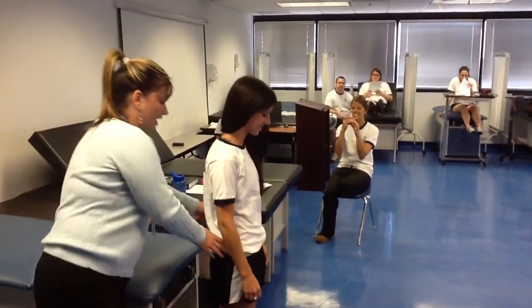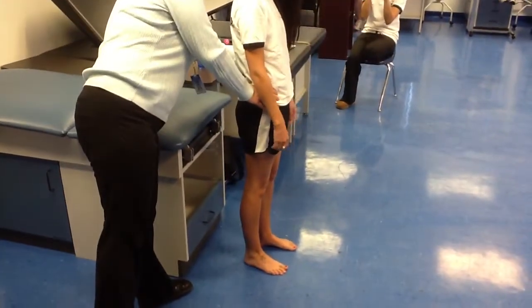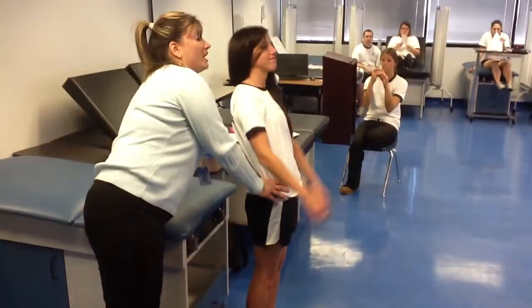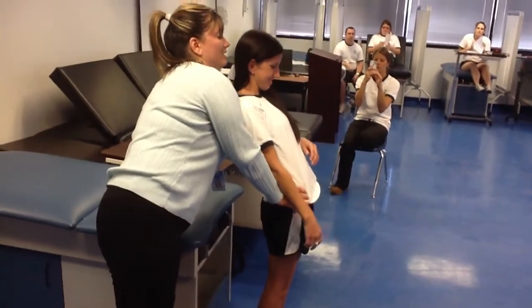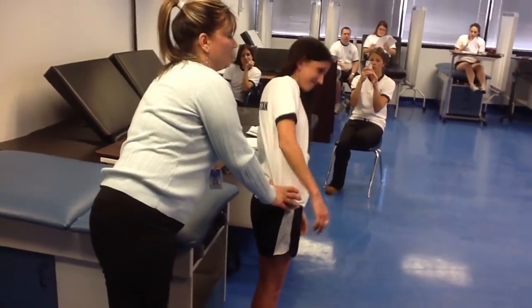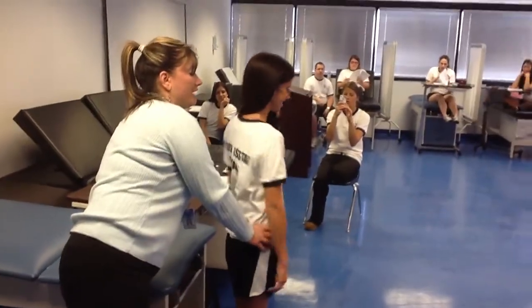The hips, I'm going to stabilize. Ask the patient to please touch their toes. Flexion of the spine. Extension of the spine. Go ahead and lean back a little bit, please. Okay, and then lateral bending. Lean towards the right and the left side. And then rotate your shoulders to the right and the left.